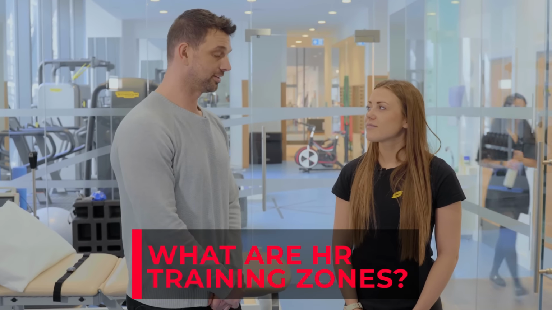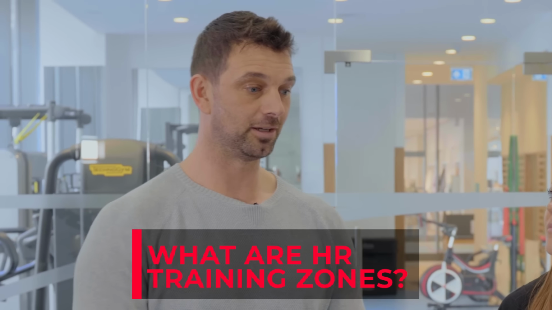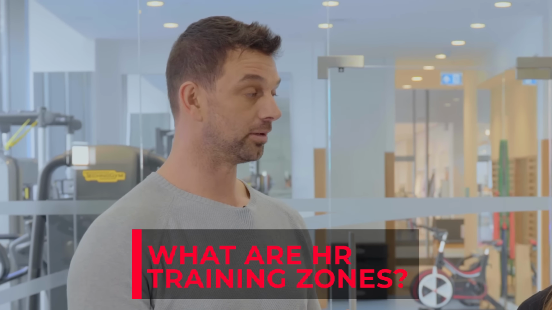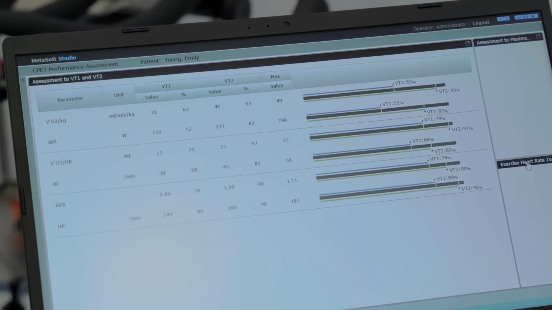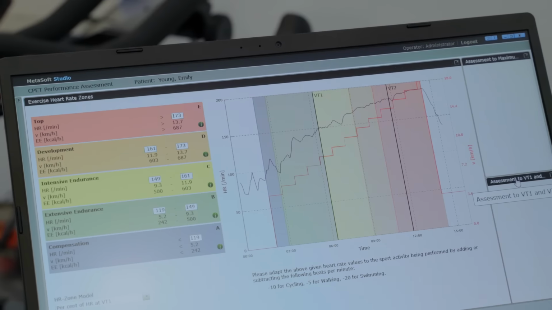Yeah, so good question. Generally speaking, heart rate training zones are determinant of the exercise intensity of an exercise bout. So as exercise intensity increases, you'll tend to find that your heart rate will increase to its maximum. Now, there are various different ways that we can determine your heart rate max. One of them being a general equation, which is 220 minus age.